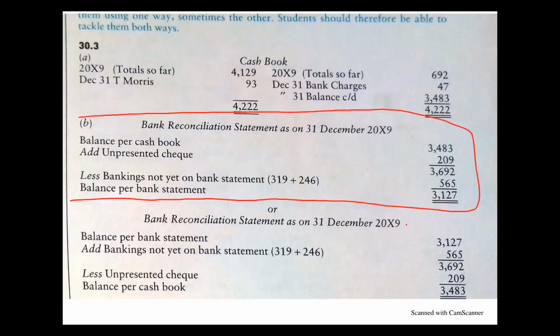Then you can still do it by starting with the balance per bank statement, right? When you start with that balance, the ending balance of the bank statement, it means you will add uncredited checks. Have you seen now the difference which is there?